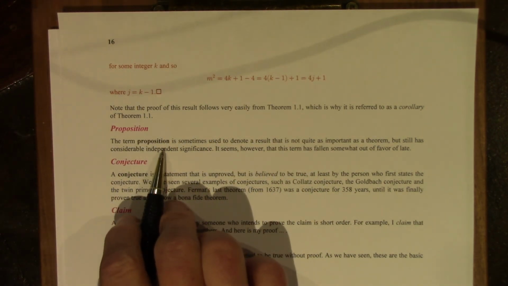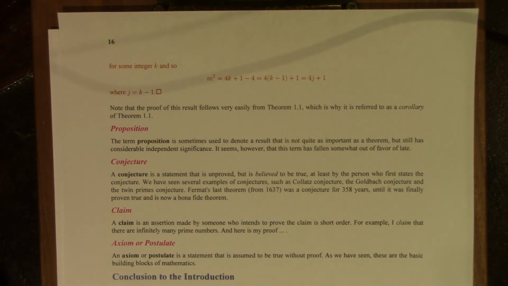A proposition, that term is sometimes used to denote a result that's maybe not quite as important as a theorem, but still has considerable independent significance. But I think this term's fallen out of use. I haven't seen it that often in modern books. A conjecture is a statement that is unproved, but is believed to be true, at least by the person who first states the conjecture.